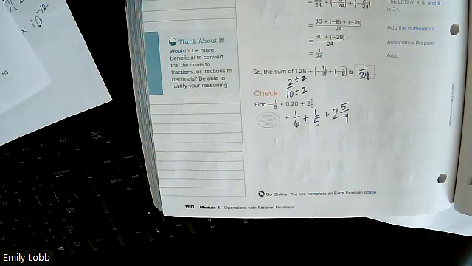I'm trying to think of the multiples of 9. It has to be even. 6 goes into 18. What's 18 times 5? 90. Does 6 go into 90? Wait, 9 times 5? It's 90. Yeah, 90 works.